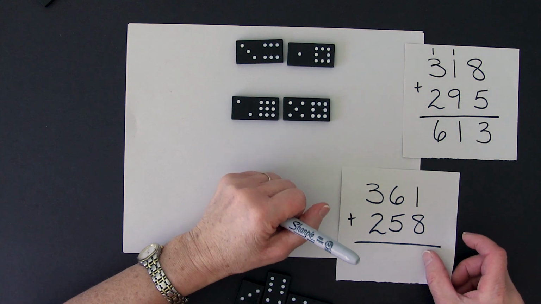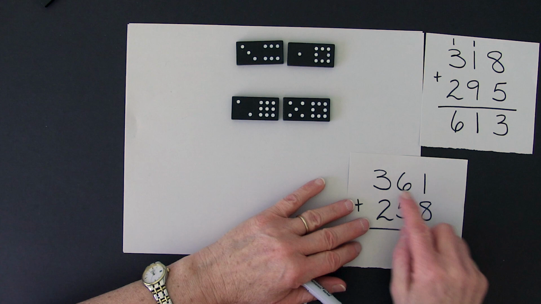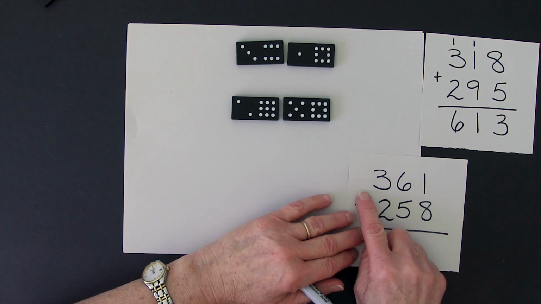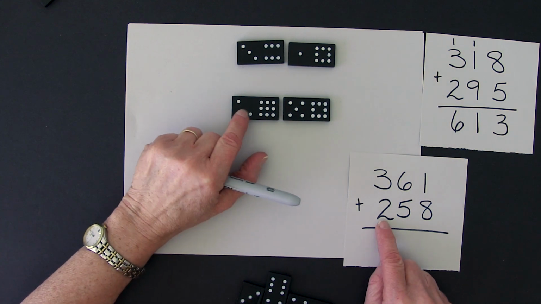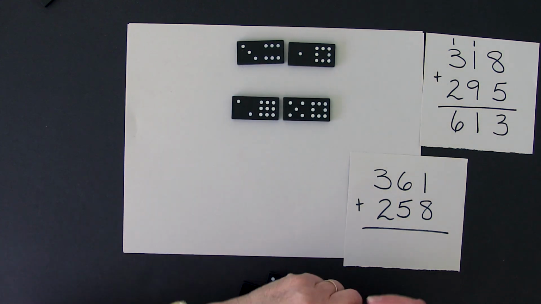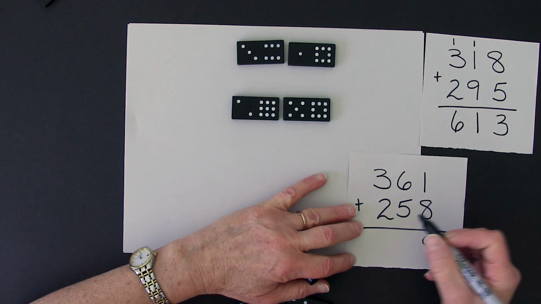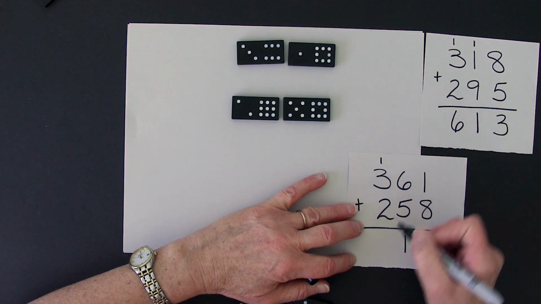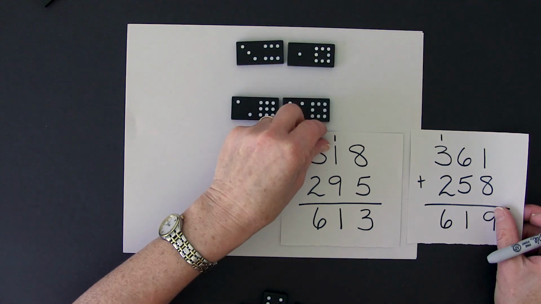Now my partner has also used these dominoes, but they've created slightly different numbers. So my partner has used the 3, the 6, and the 1, the 2, the 5, and the 8. And now my partner will add these together. And my partner has a different number.